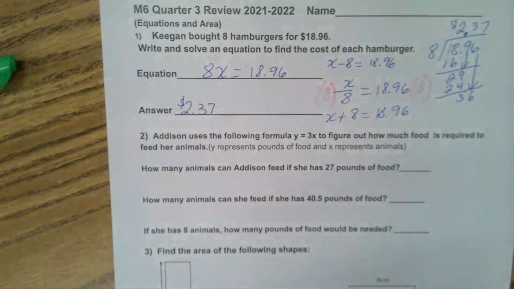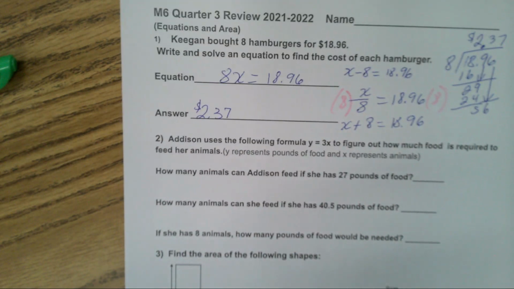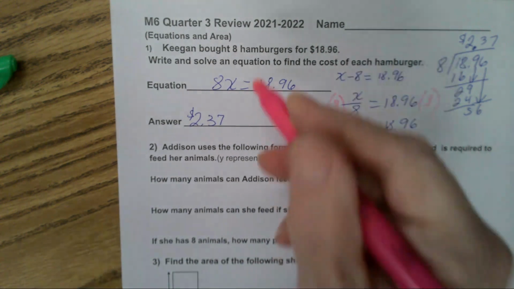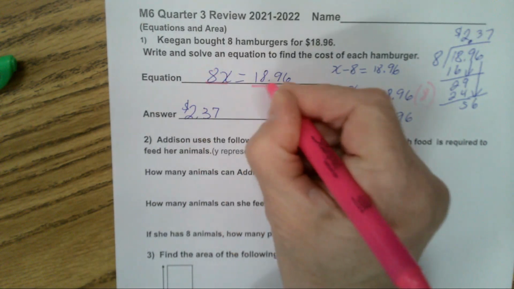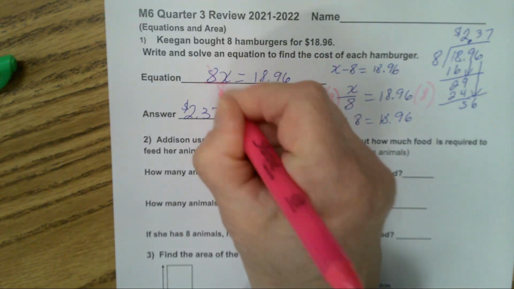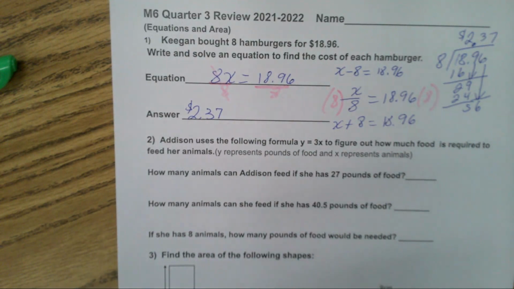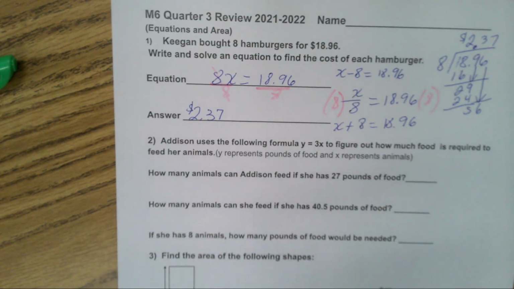That is the equation you would choose. All right, kids? Why? Because to solve this one, what do you do to get the answer? You divide it by 8, right? And sure enough, that gives you $2.37.